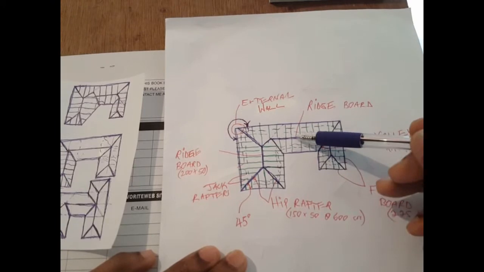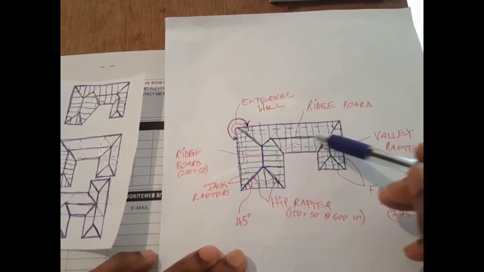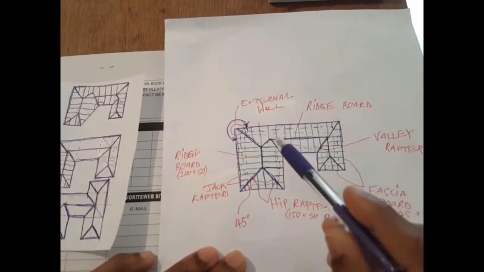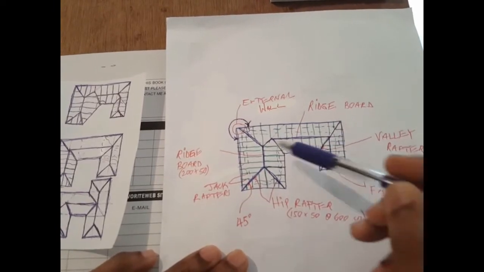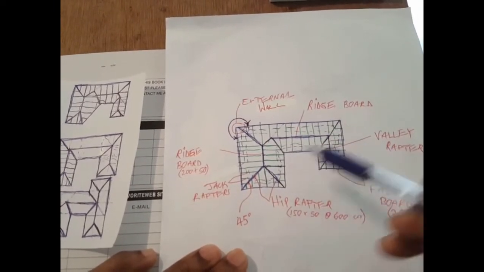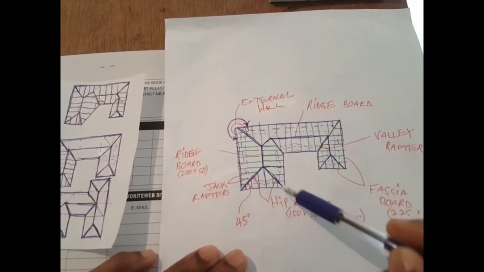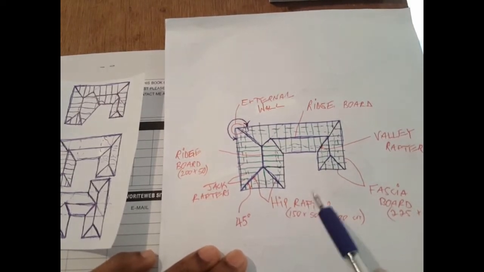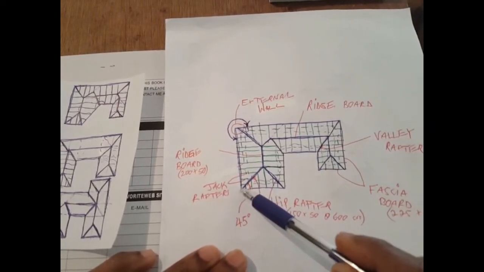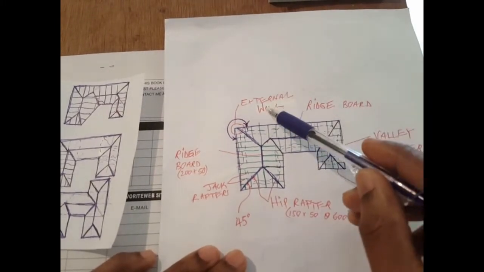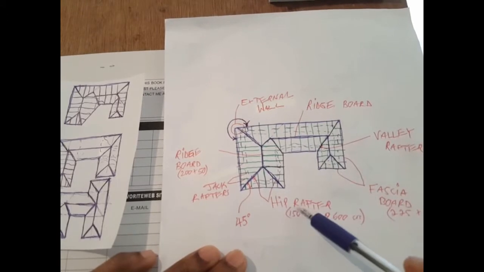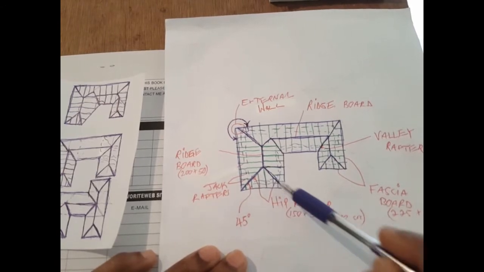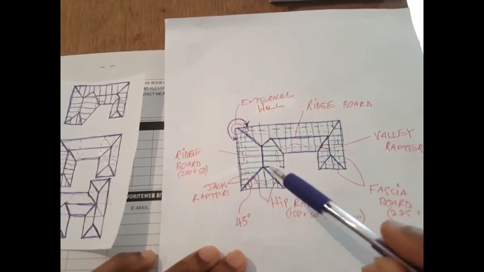Here, this is a ridge board, and a ridge board is normally placed along the longer side of the roof. So we have one ridge board here, another ridge board here. A ridge board is formed pretty much at the point where two hip rafters meet. This is a hip rafter, and a hip rafter is always formed at the corner of an external wall. Hip rafters are always at 45 degrees to the external corner. Very important. Always at 45 degrees on the plan.